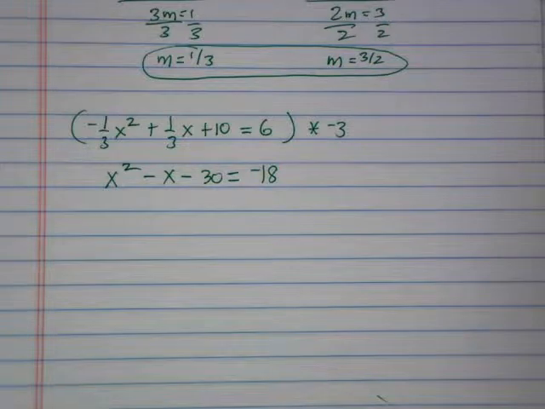So, don't let the fractions freak you out. Just like we did with linear equations, when we start with fractions, we're going to find our common denominator, we're going to multiply, and we're going to make all the fractions go away.